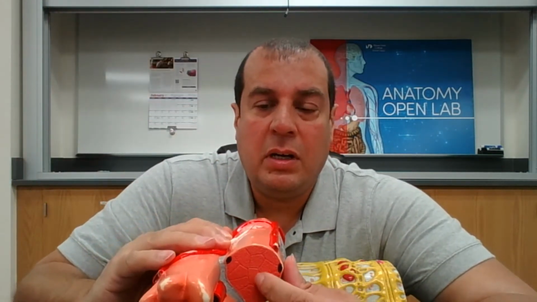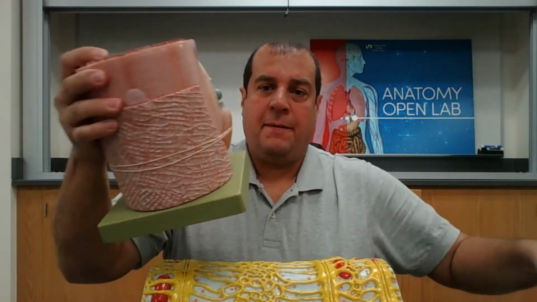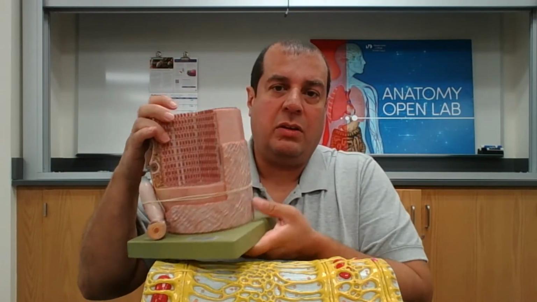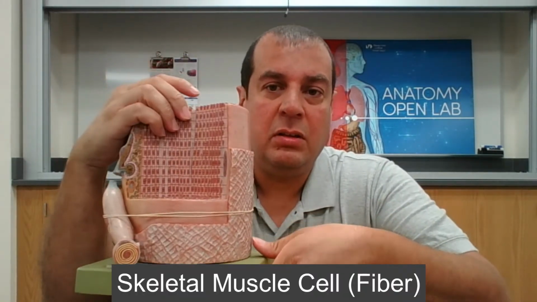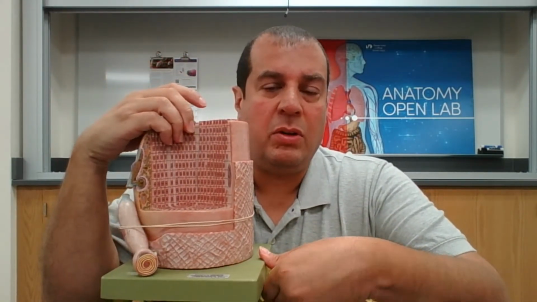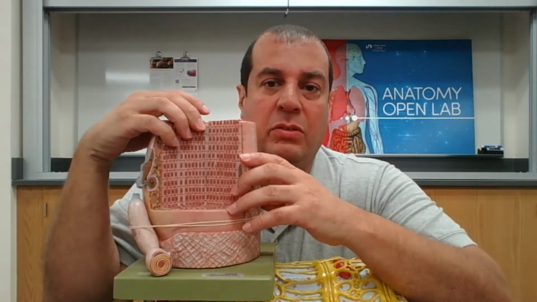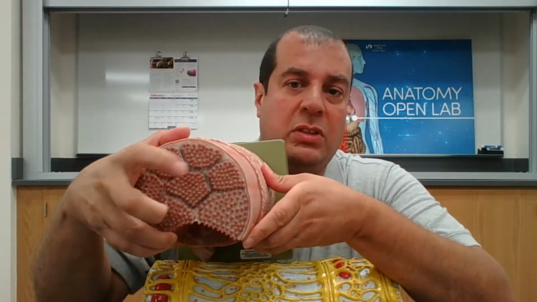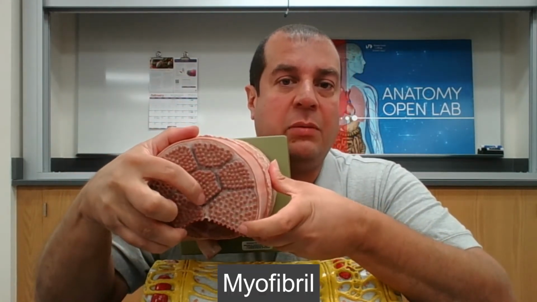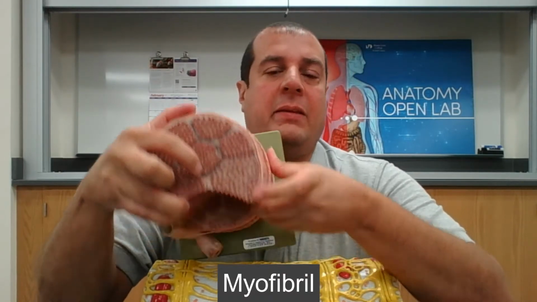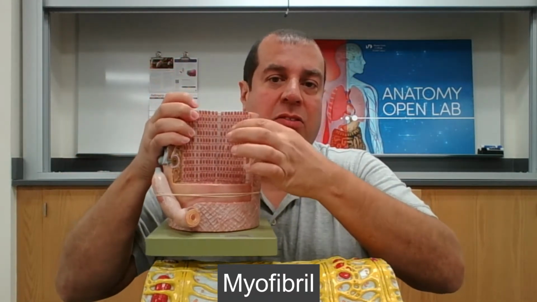Okay, so let's look at the muscle cell a little bit bigger in this model. So here's a skeletal muscle cell. One of those muscle cells that I showed you in the previous model is one of these. So this is one muscle cell, which is made up of these myofibrils. These myofibrils look like spaghetti strands, like this.